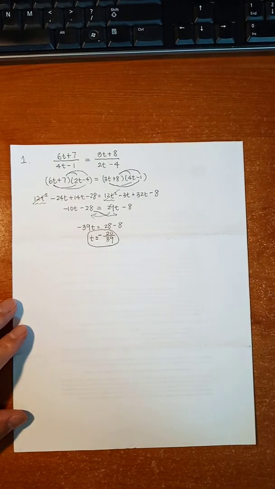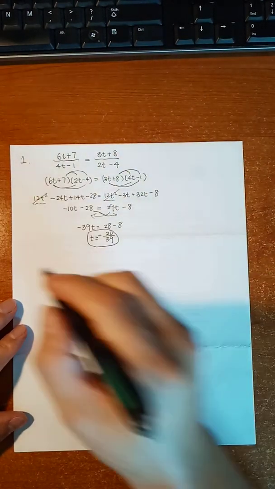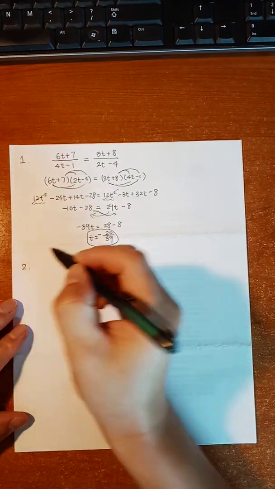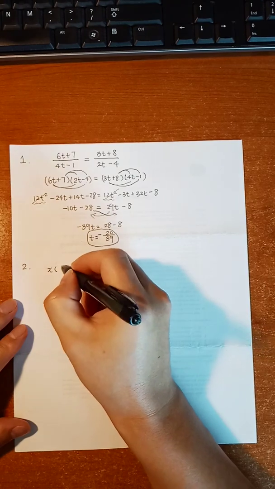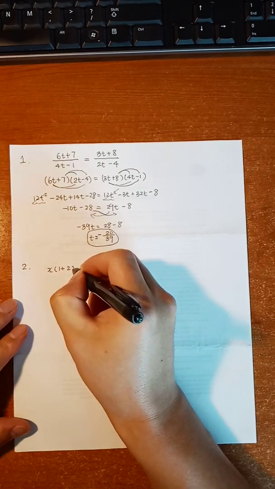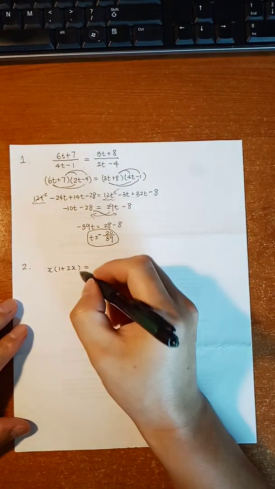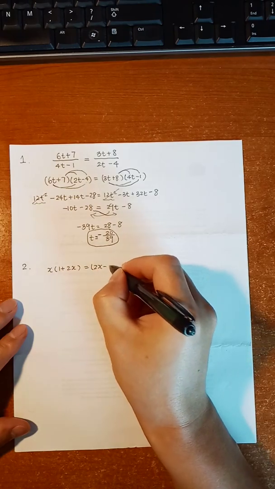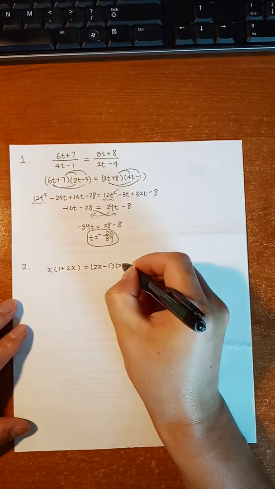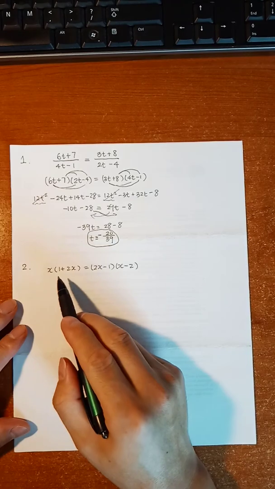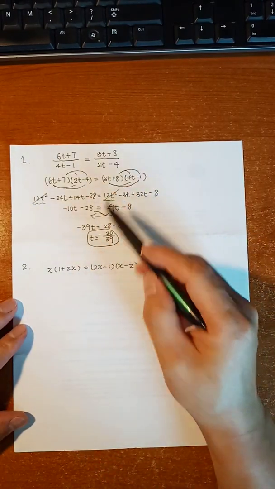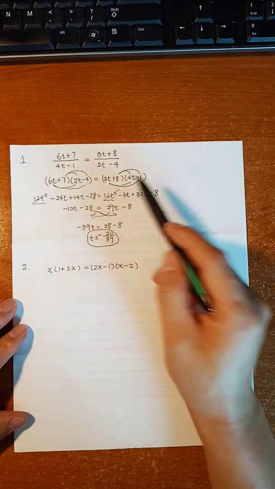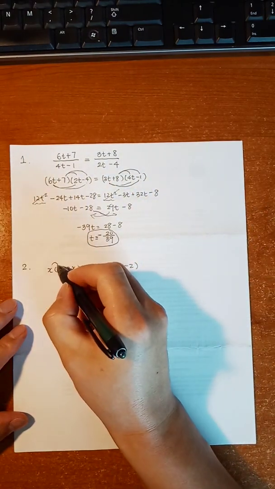This is the first problem. Second, solve the equation x times 1 plus 2x is equal to 2x minus 1 times x minus 2. So you see here, the second problem actually starts from the second step of the first problem. Just do multiplication. It's okay.